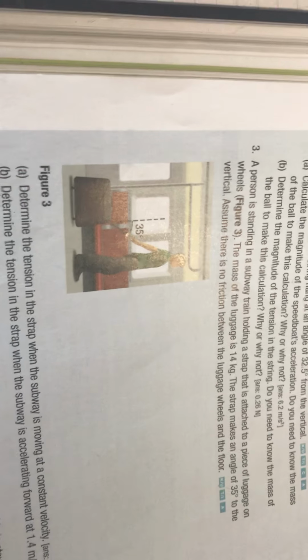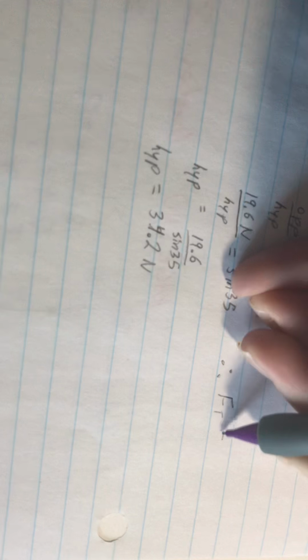19.6 over sine 35, which gets you a hypotenuse of 34.2 newtons. Therefore, our force of tension is equal to 34 newtons. And there you go.